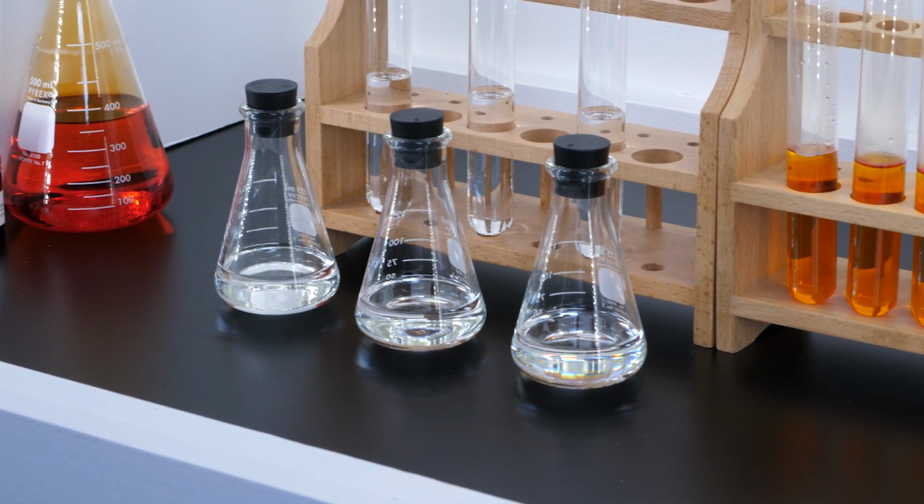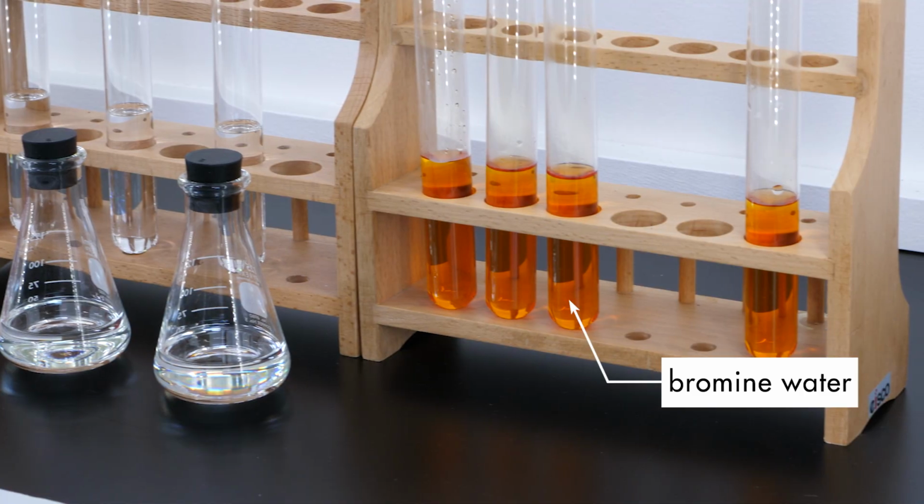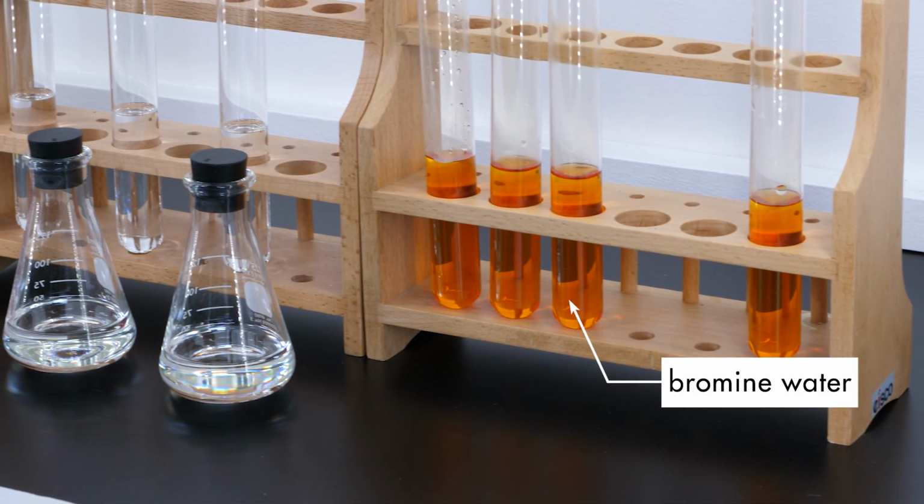To test a hydrocarbon to see if it is saturated, we can use bromine water, which is the element bromine dissolved in water. Bromine water has a characteristic orange color. If bromine water is added to a saturated hydrocarbon, no reaction occurs. The mixture of the saturated hydrocarbon and bromine water turns orange and remains that color.